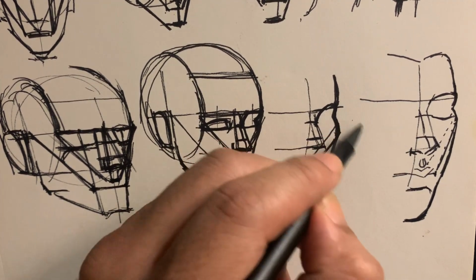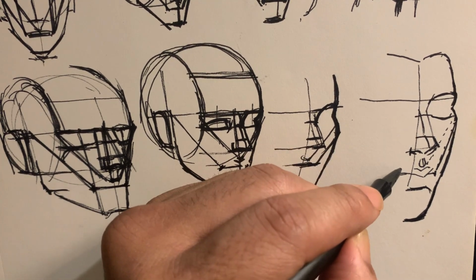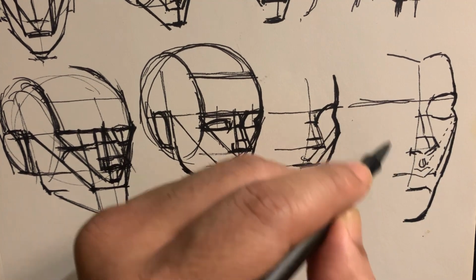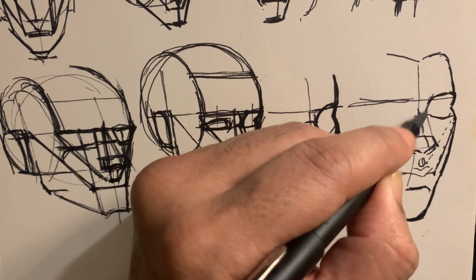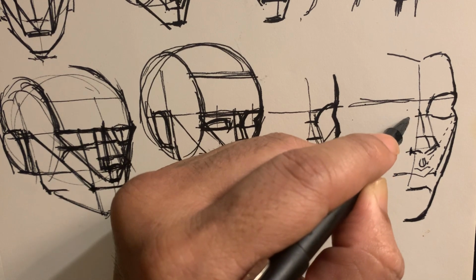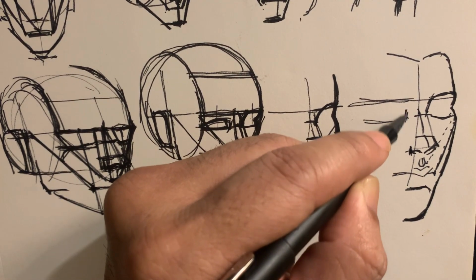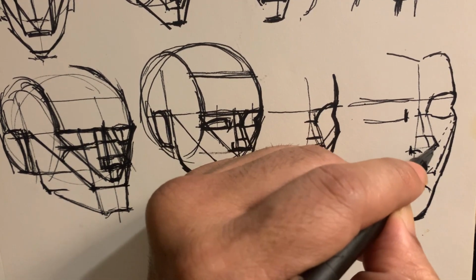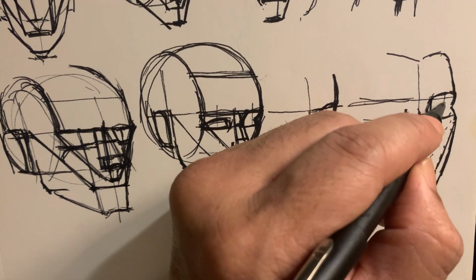How do you place this part? Again, you go off of this. So you'll know that this will give you this, then the nostril will give you the inside corner there. Same with this, gives you the inside corner. Then you can divide that in half.